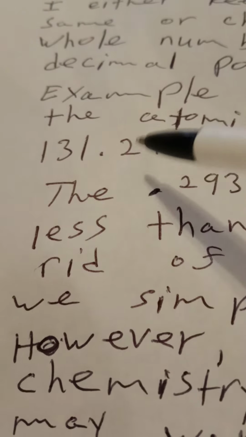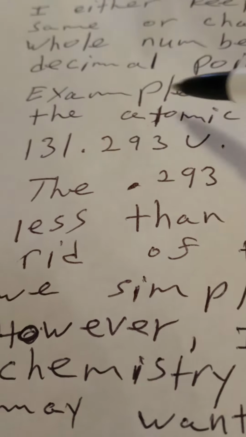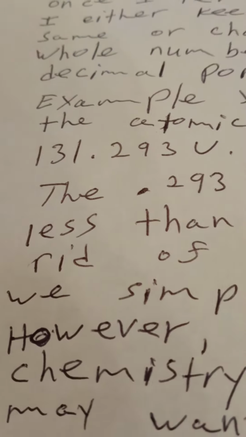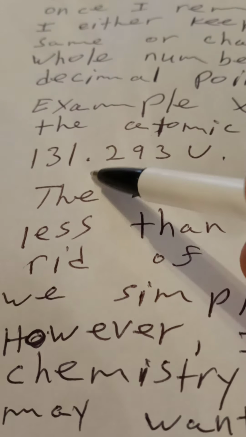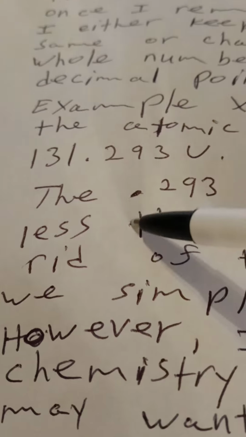What I also do to remember the mass of an element, let's say for example the mass of Xenon, which is 131.293, I remove the decimal point and all the numbers behind it, or I keep the decimal point depending on how I want to do it.